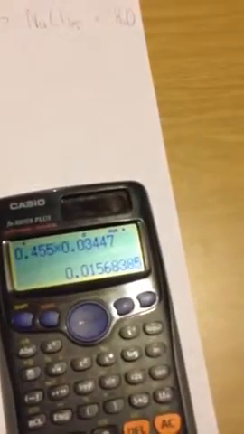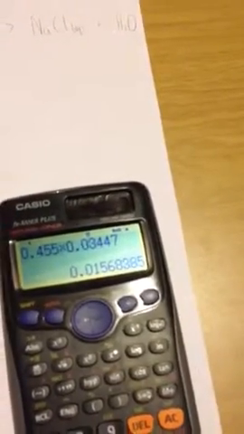so that gives us 0.01568385 moles. Now, using our mole ratios, we can see that for every 1 mole of sodium hydroxide, we need 1 mole of hydrochloric acid.